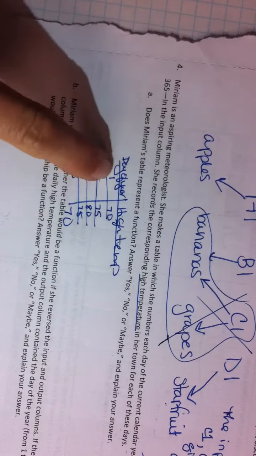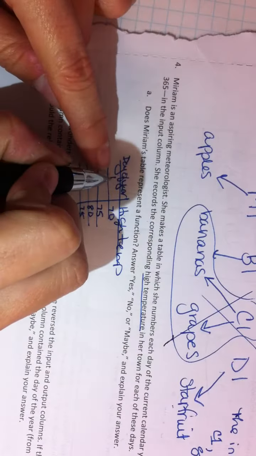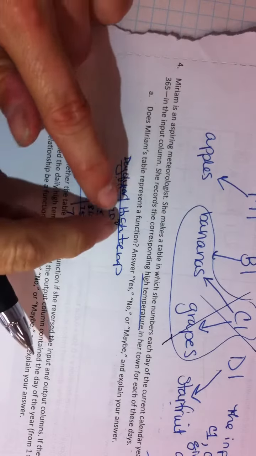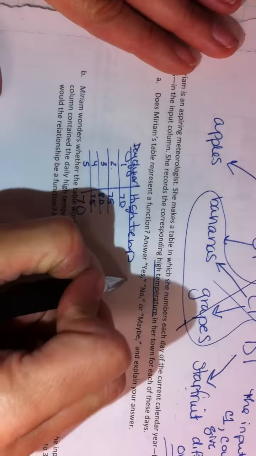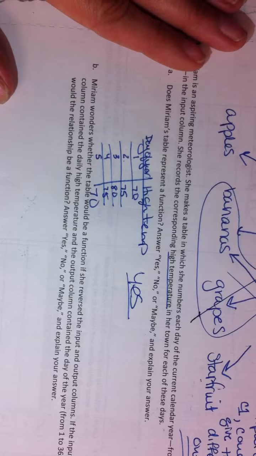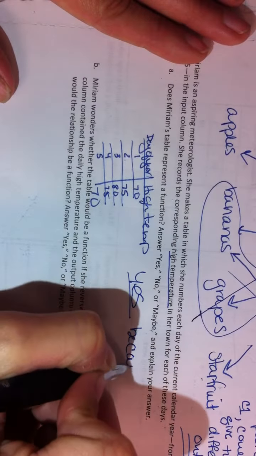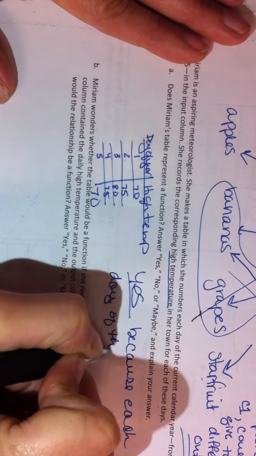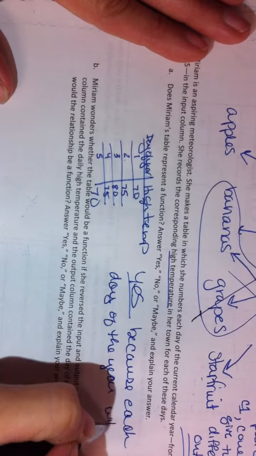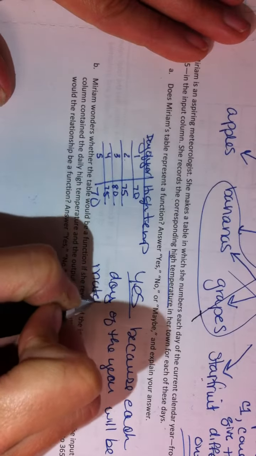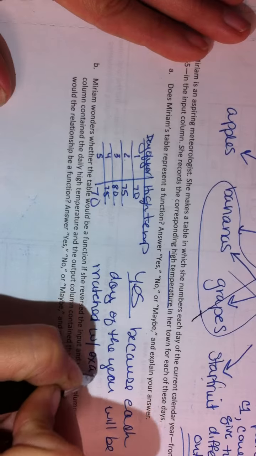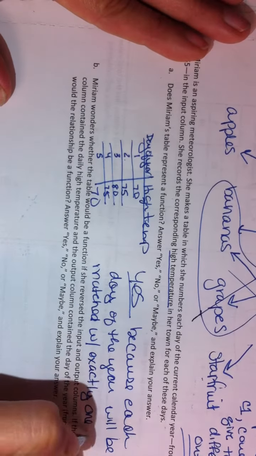If I look at day 1 of the year, do I see any other ones? Nope. If I press 1, or if I choose day 1, I know I'm only going to get one high temp. There can only be one high temperature each day. So yes, this is a function because each day of the year will be matched with exactly one high temperature.